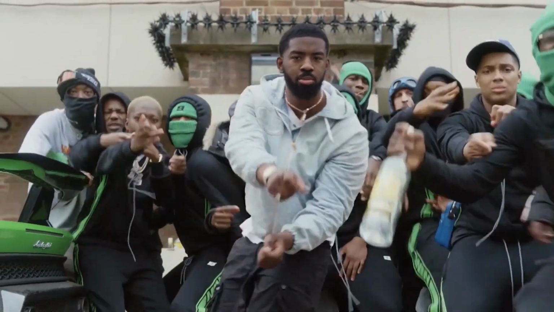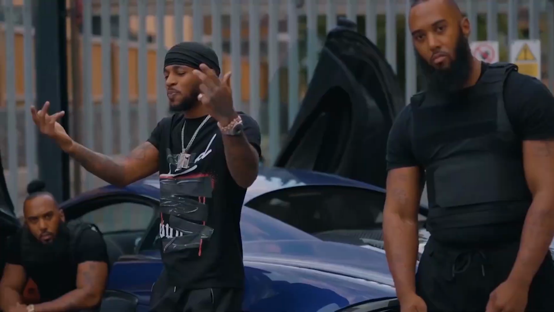If you're new here, my name is Danny James, and in today's video I'll be showing you how to do a glow wipe transition all on After Effects. This is pretty much simple, so make sure to stick around till the end of the video.